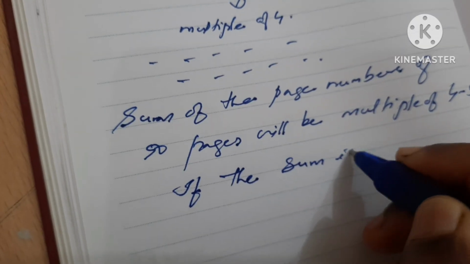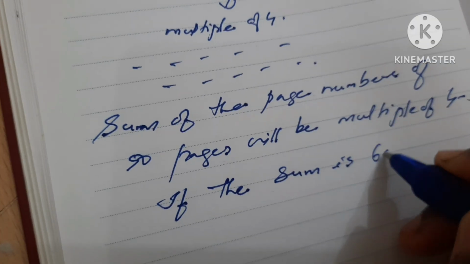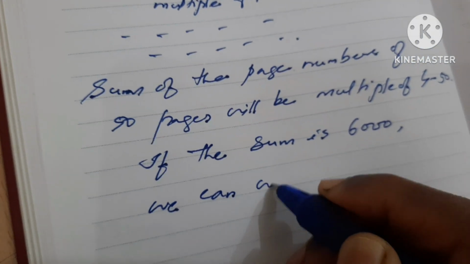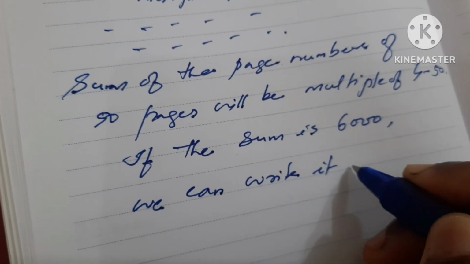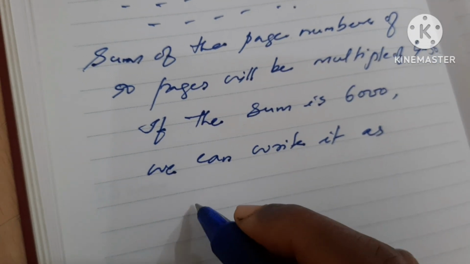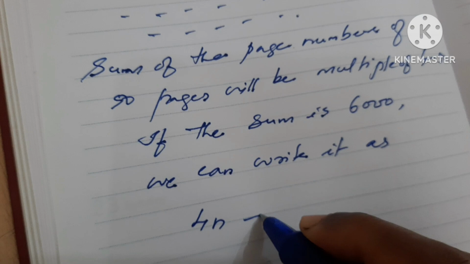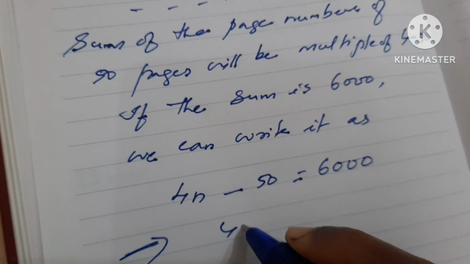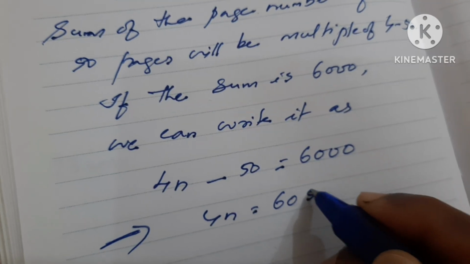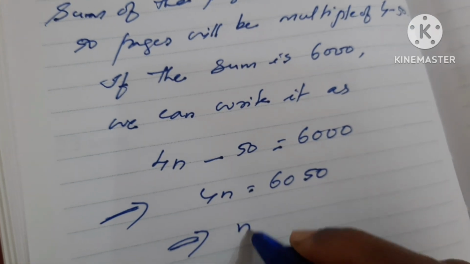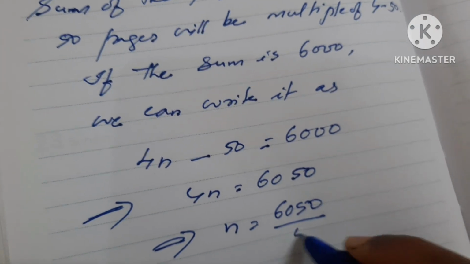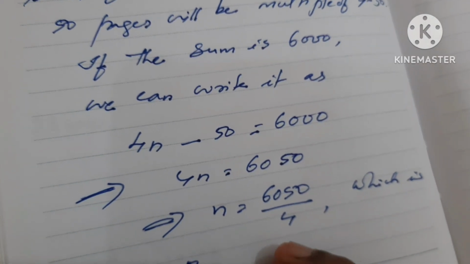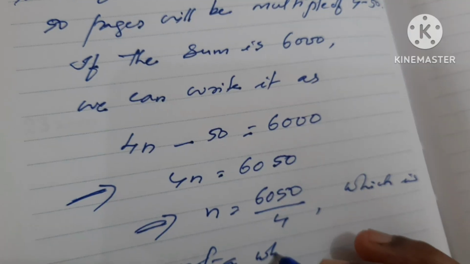The question they are asking is whether this sum can be 6000. If the sum of the page numbers of all these 50 sheets is 6000, we can write 6000 as a multiple of 4 minus 50, isn't it? So we will get 4n minus 50 is equal to 6000. When you simplify, you will get 4n is equal to 6050. That implies n is equal to 6050 divided by 4, which is not a whole number, because it is ending with 50, so it is not divisible by 4.